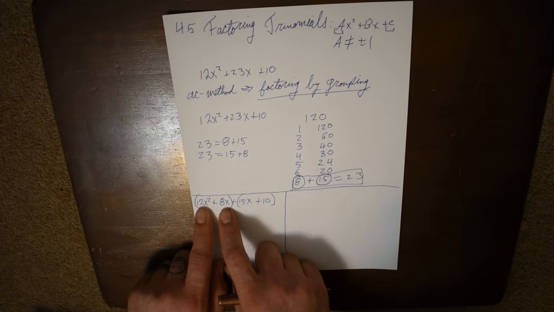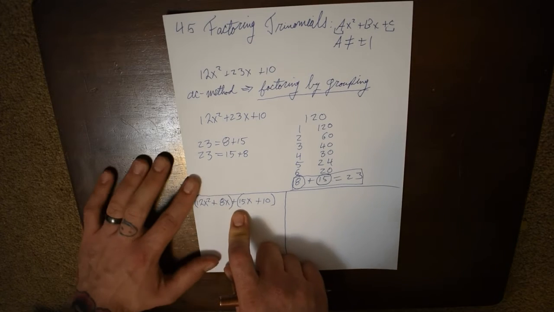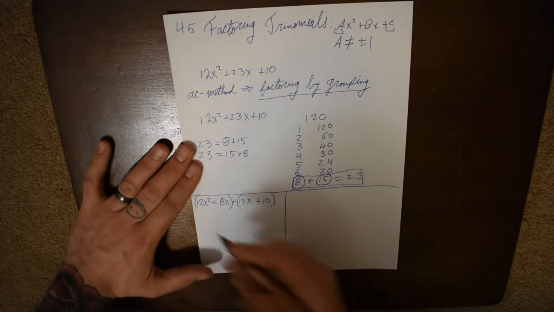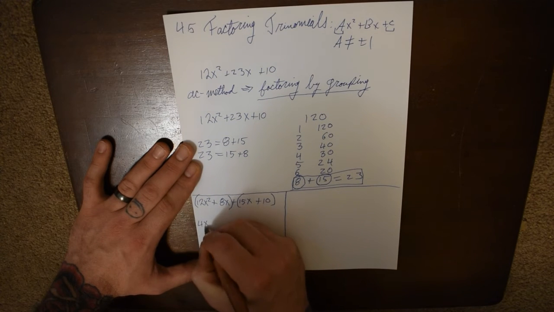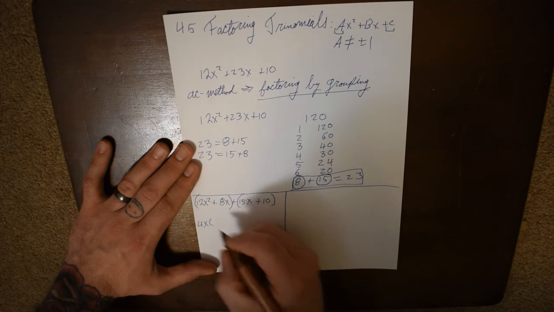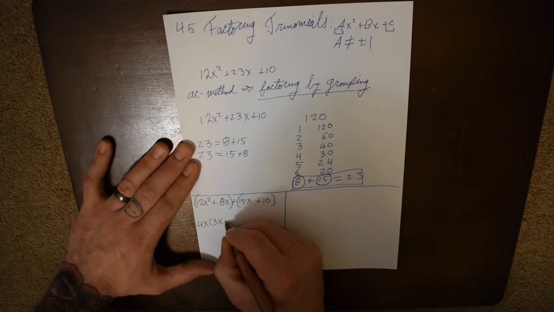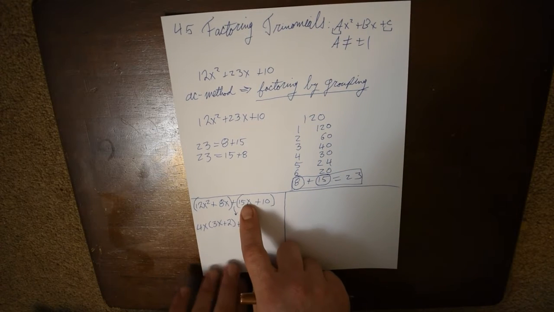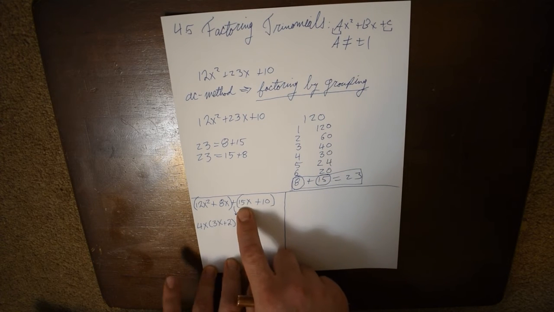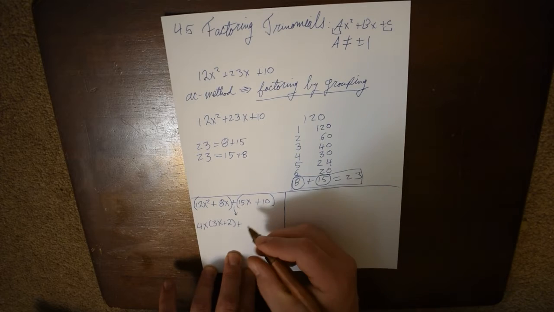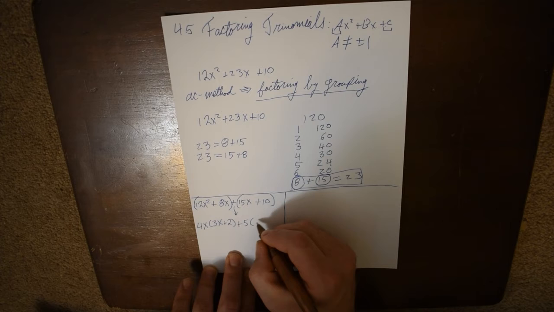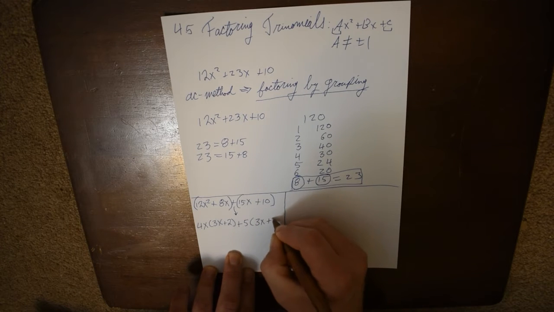So we've got a 12x squared and we've got an 8x. I can actually pull a 4x out of both of these terms. If I pull a 4x out, that would leave us with 3x plus 2. This plus sign is going to drop. And we do the same thing with these two terms. Well, I can pull a 5 out of both of these terms, so let's do that. And then what's left over? Well, I'd have a 3x plus 2.